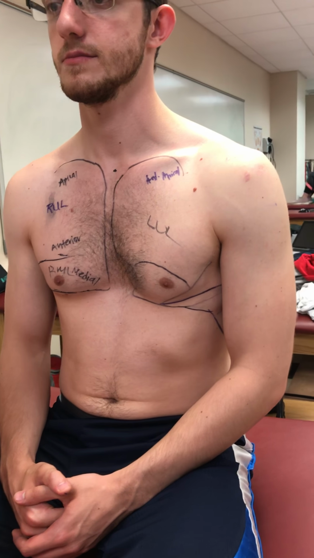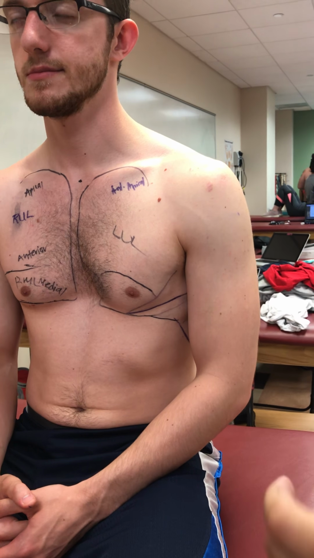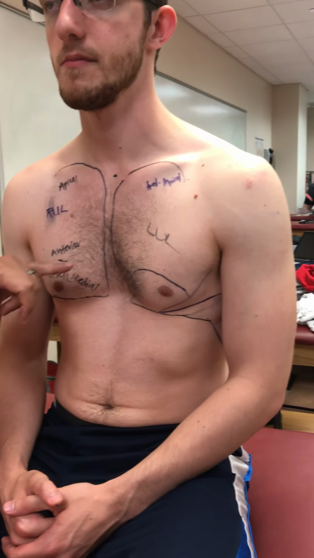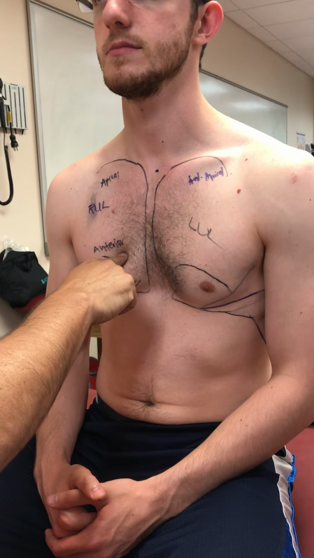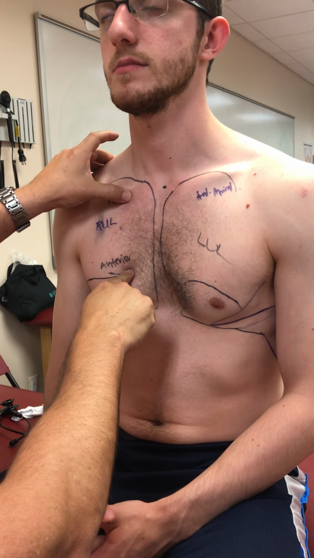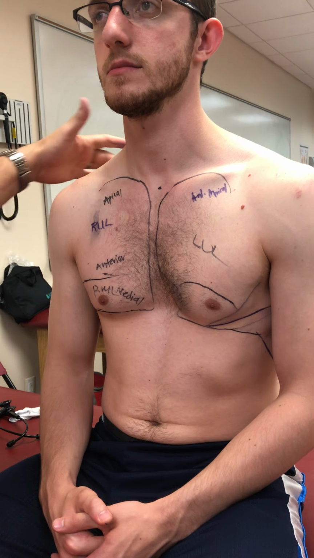You remember the segments? Apical, anterior. So, if you wanted to listen to the anterior segment, go to the fourth intercostal space, put your stethoscope just above it. If you want to hear the apical segment, go to his clavicle, go just below it. And if you want to hear the posterior segment, you've got to go back there.